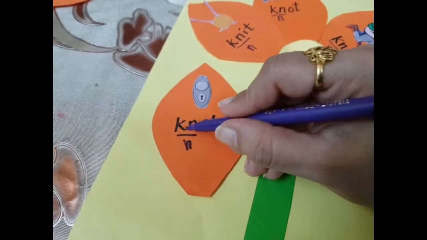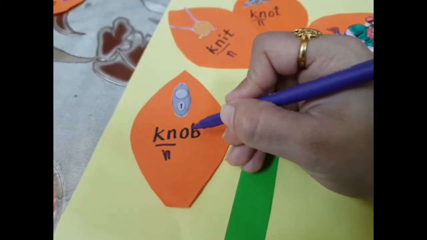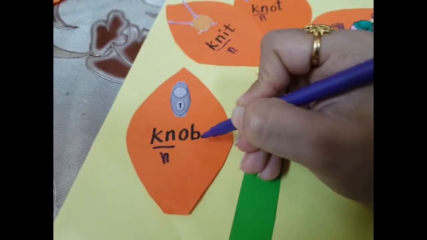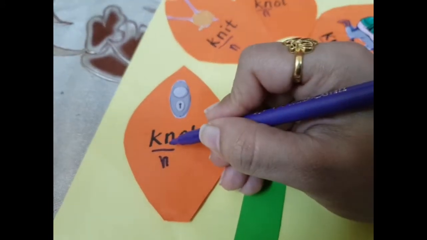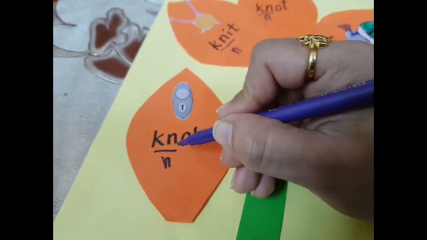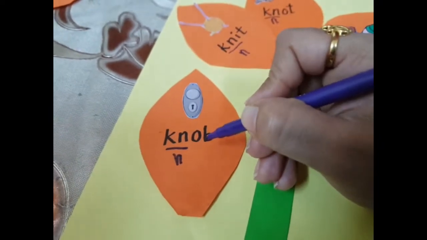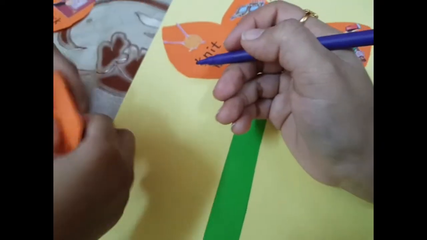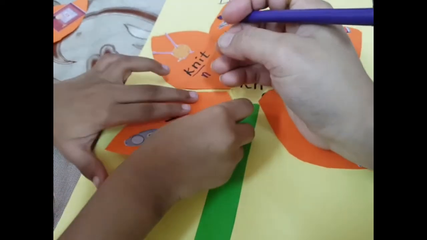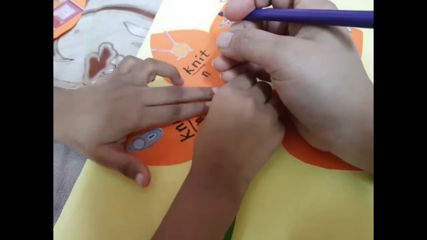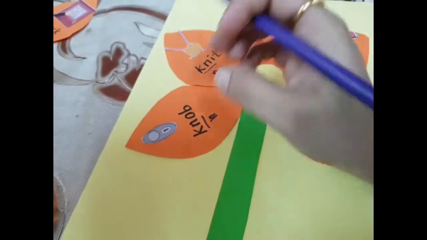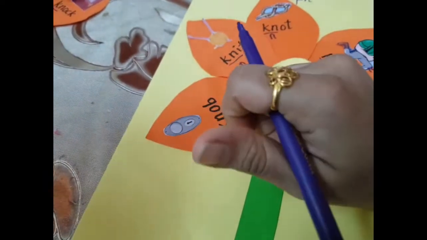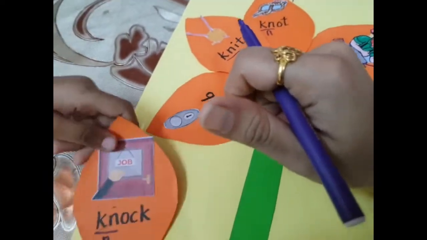It starts with the N sound. Knob. This is the knob of a door, with which you lock or unlock.